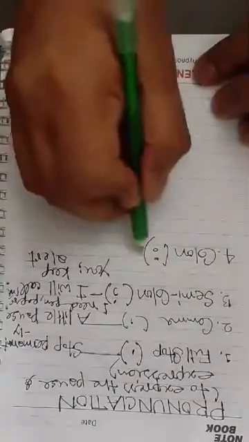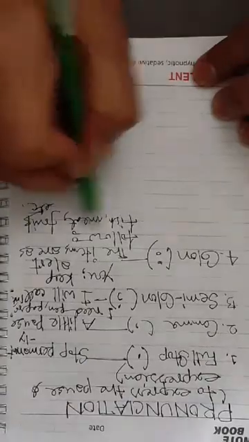Why do we use it? We use it in case of stating something. The items are as follows, here colon, then fish, meat, fruits, etc. So here the colon, the items are as follows, colon.